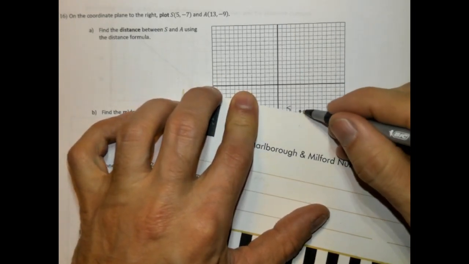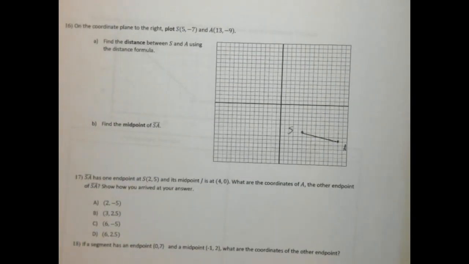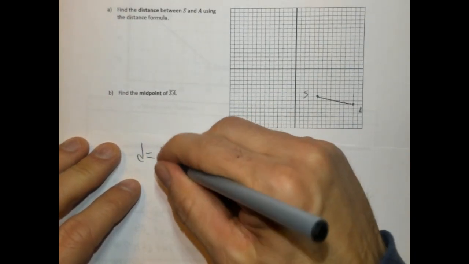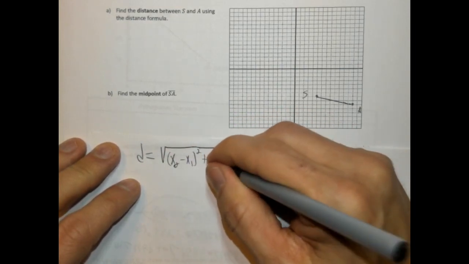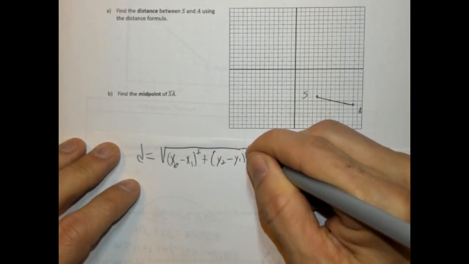Do I have a ruler? Does this work? This will work. Alright, so that's the line segment. Okay, so the distance formula, those of you who try to strike that from your memory, I don't blame you. So D equals the square root of x2 minus x1 squared plus y2 minus y1 squared.